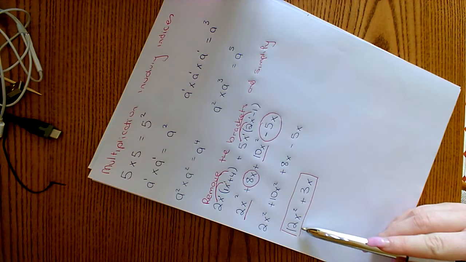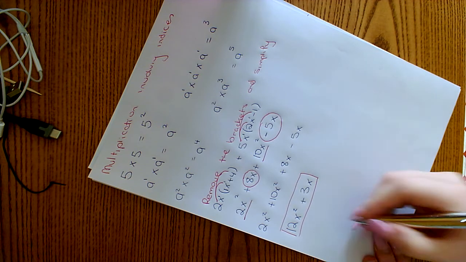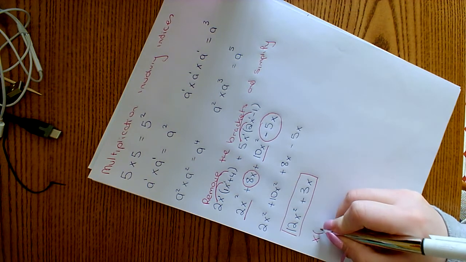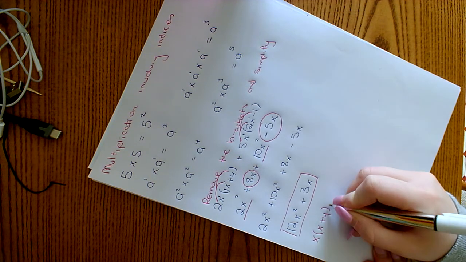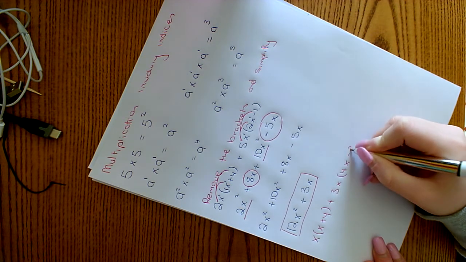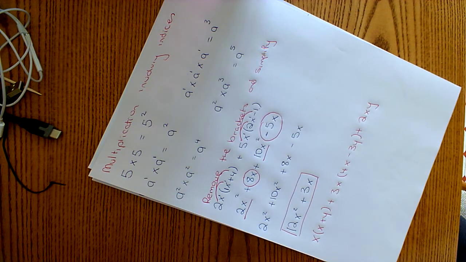And that's my answer there, 12x squared plus 3x. Okay, so now I'm going to look at another example. The next example that I'm going to do is x bracket x plus y plus 3x bracket 4x minus 3y plus 2xy.